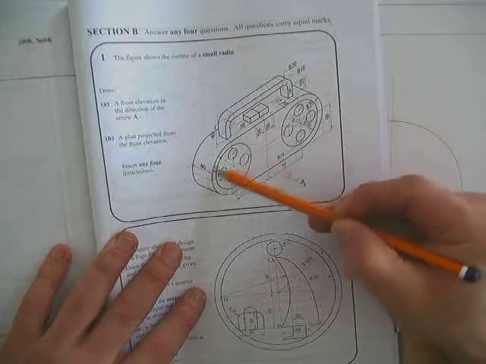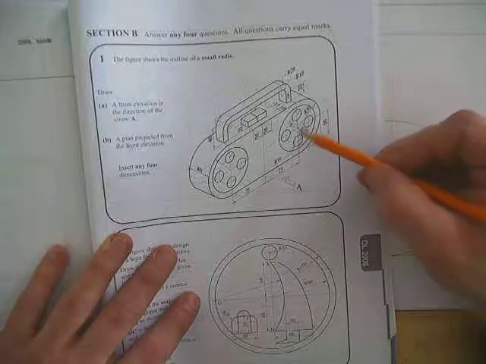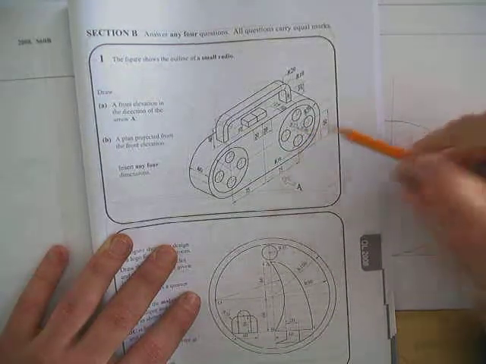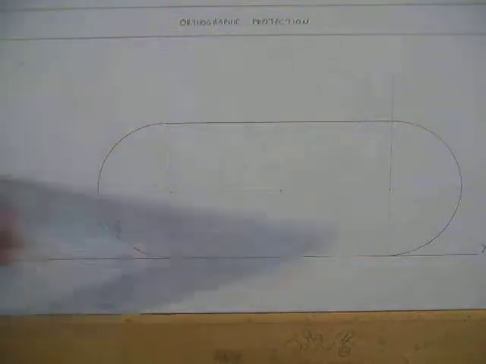Right, next I'm going to draw this circle in here. So it's the same center point as the outside circle. And I can see over here, I'm given the radius for it at radius 40.